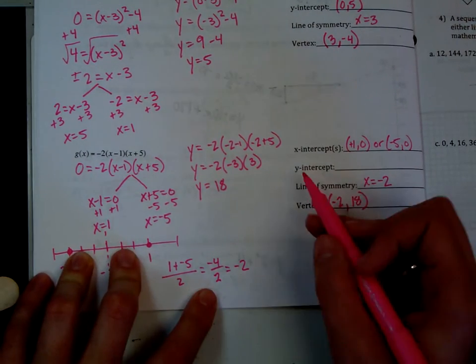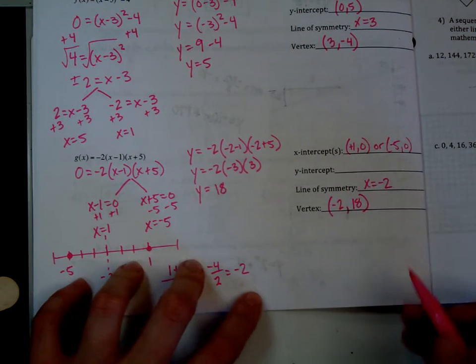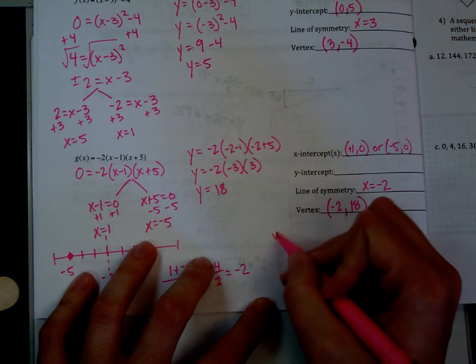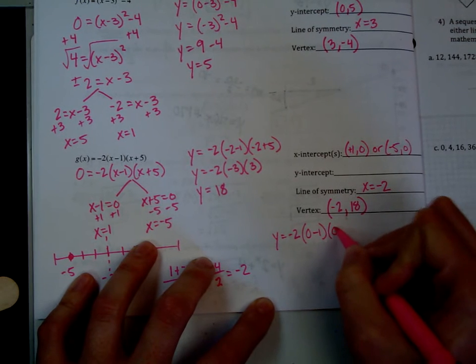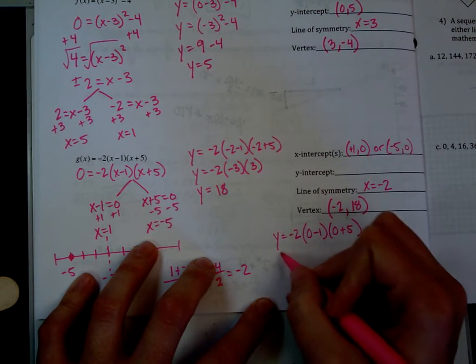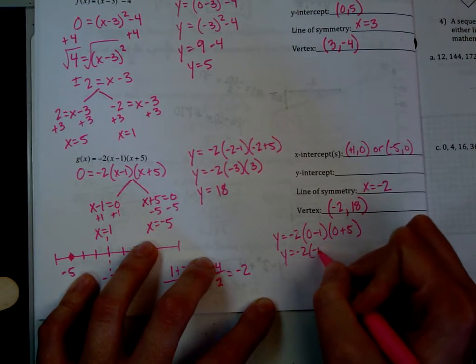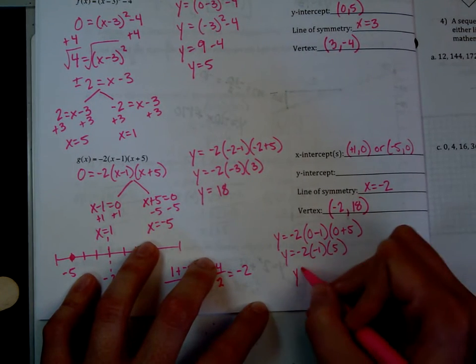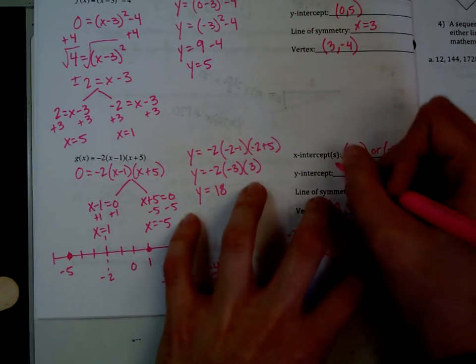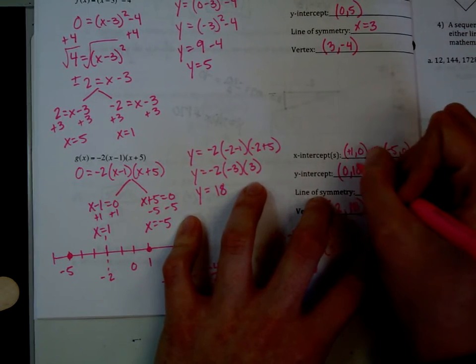And then to find the y-intercept, we plug in 0 for x. So we get y equals -2 times (0 minus 1) times (0 plus 5). So we get -2 times -1 times 5. That's 2 times 5, which is 10. So the y-intercept is (0, 10).